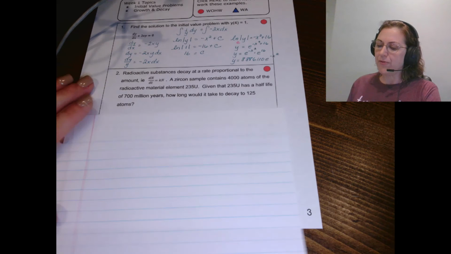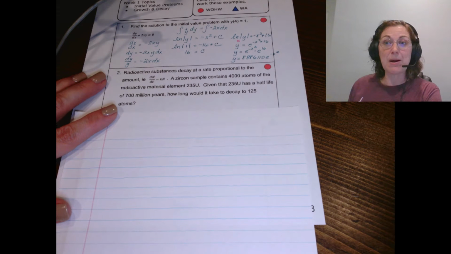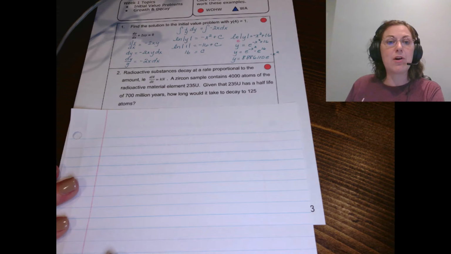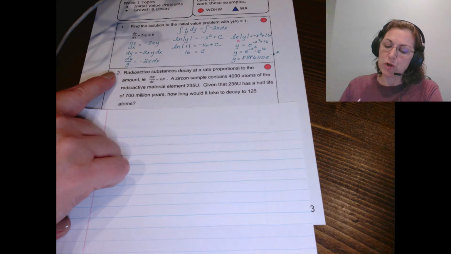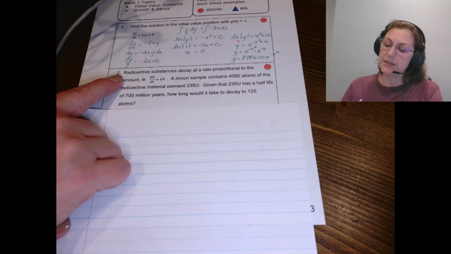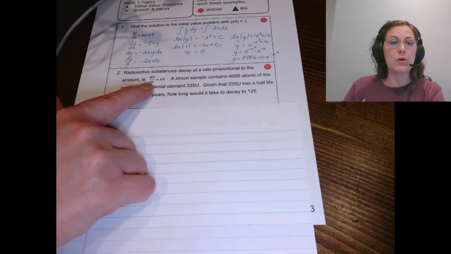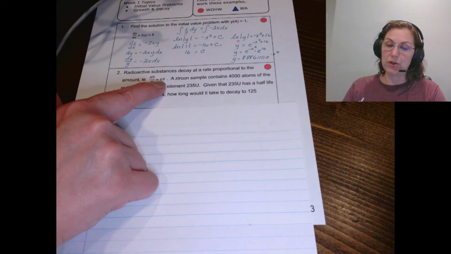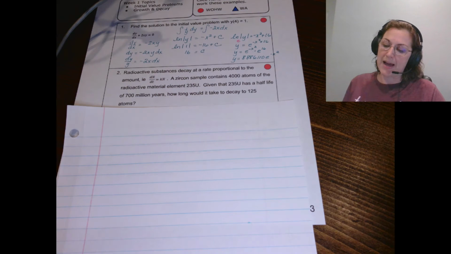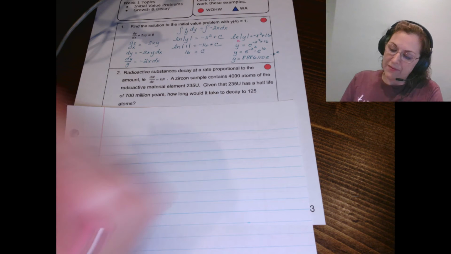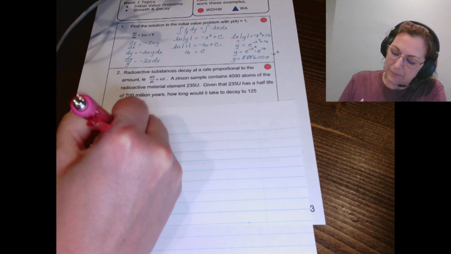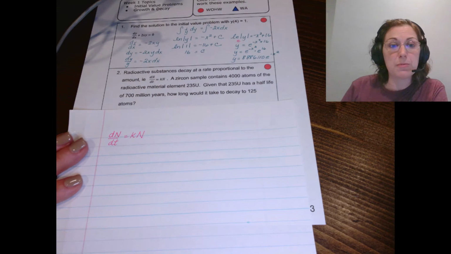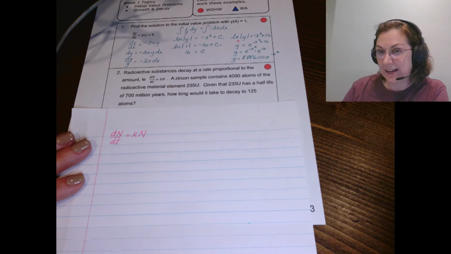I'm going to bring over another piece of paper simply because I'm probably going to run out of room and I want to make sure that I get everything involved for this problem. So notice in this problem, we're told that radioactive substances decay at a rate proportional to the amount, meaning that the derivative is equal to something times that amount that's left. So that's obviously what we're going to be starting with. K being some constant of proportionality, we'll probably have to find K.